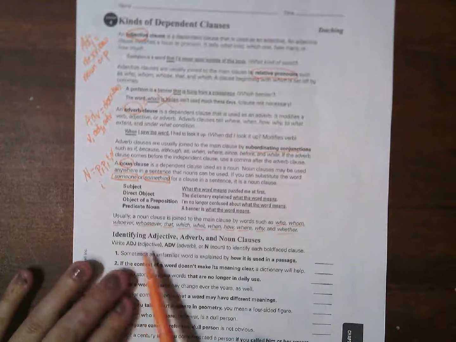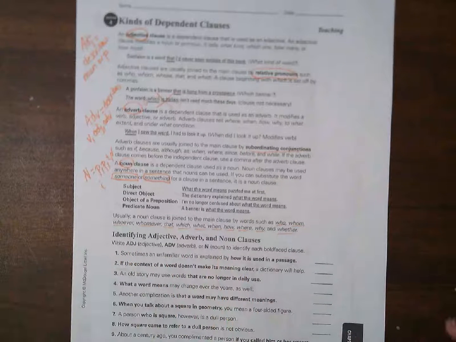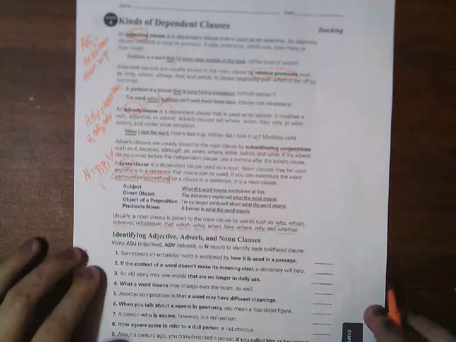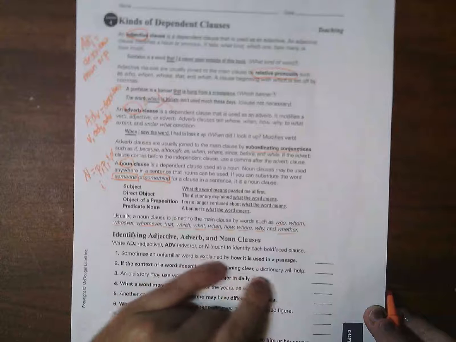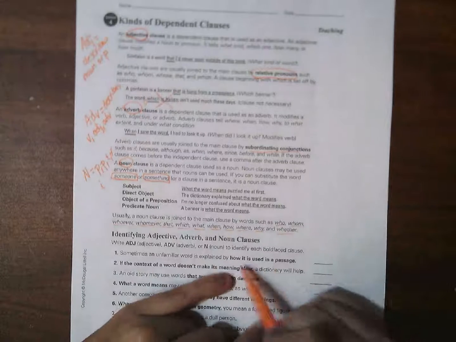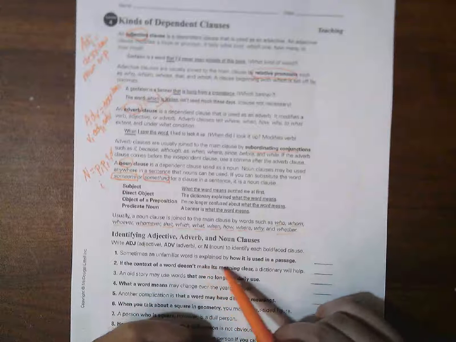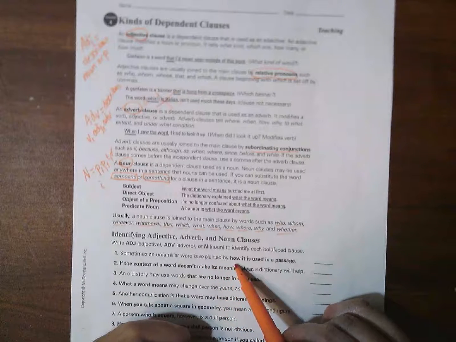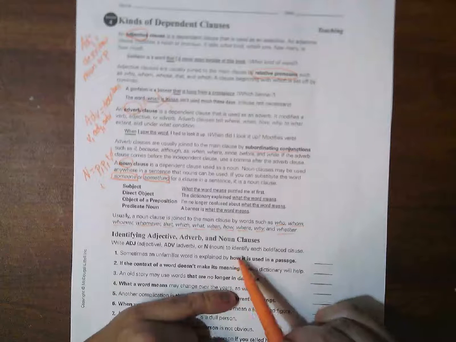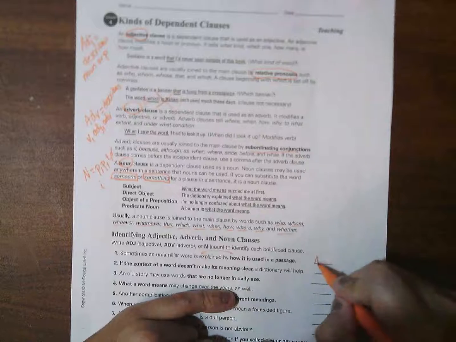Write adj, adv, or noun to identify each bold-faced clause. Sometimes an unfamiliar word is explained by how it is used in a passage. Okay, this is describing explained, so we have ADV.